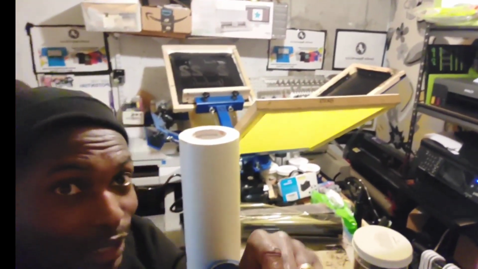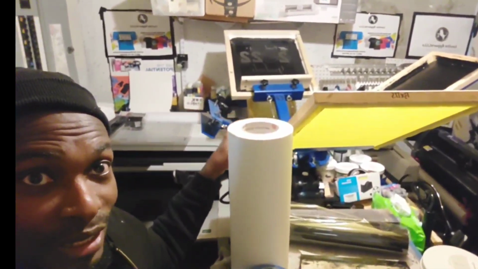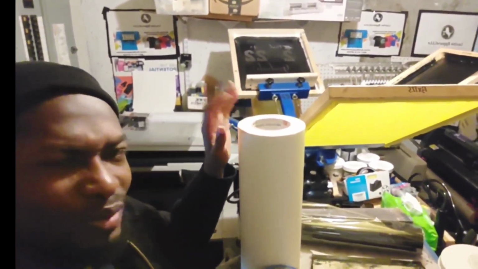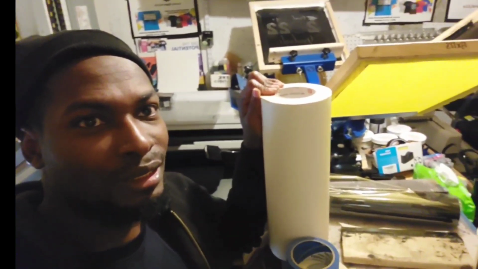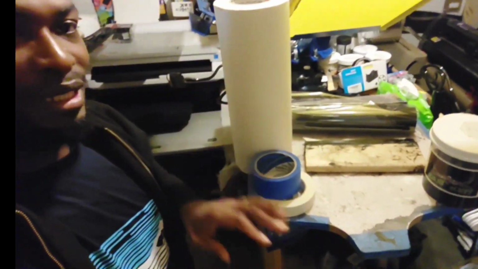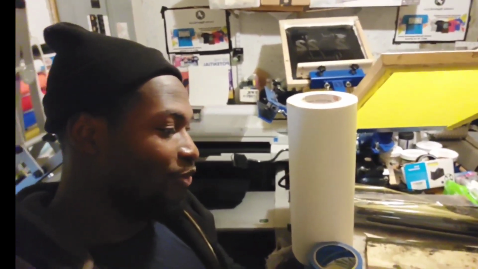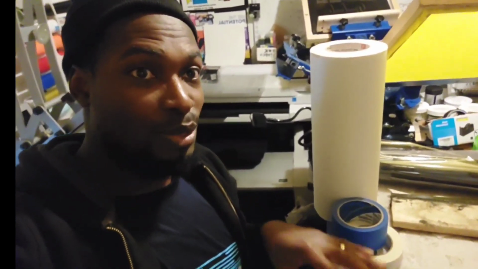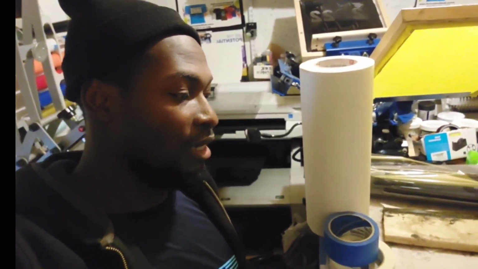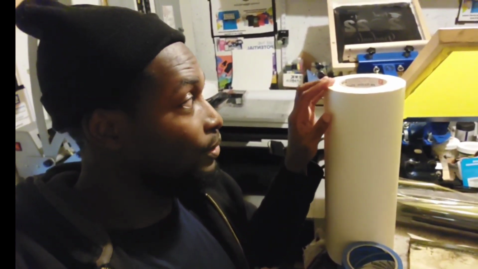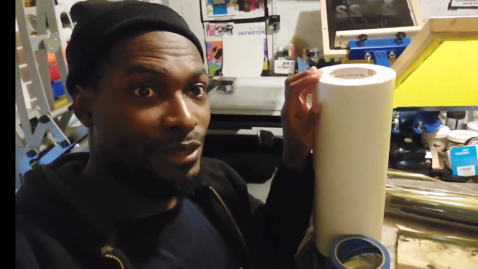All right, guys. So behind me is all the supplies you're gonna need. The screen we already did. This you don't really need. I just use it because, as you can see, my platen is getting low. Disgusting. Over time, all the lint that's been collecting on the pallets has been hard to remove. So I'm just gonna use this tape real quick to put on top of the pallet.